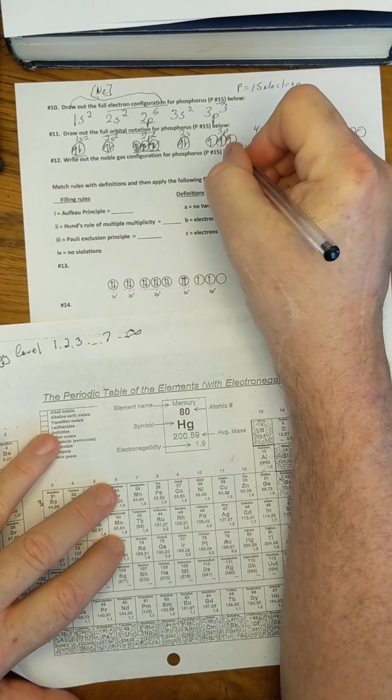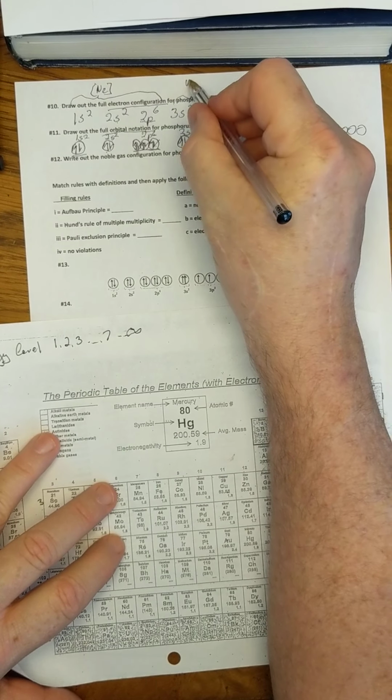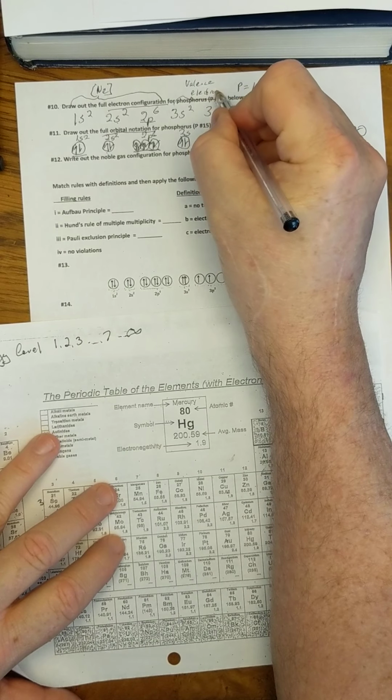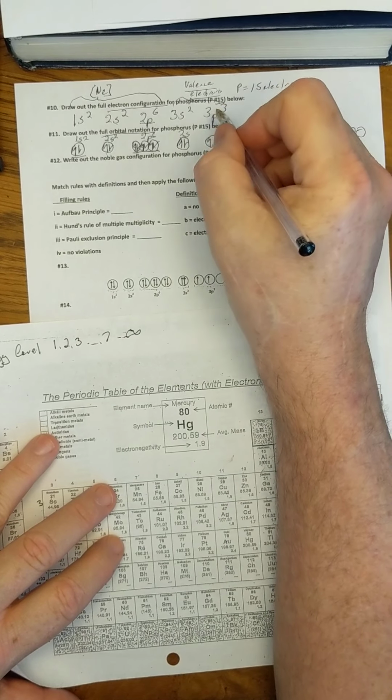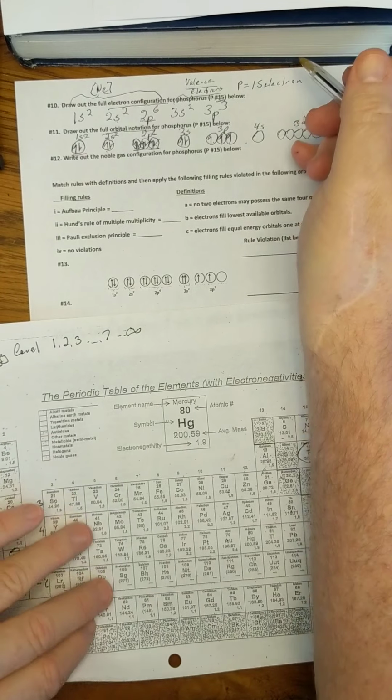And that will look like phosphorus. These are called your valence electrons. These are the outer shell electrons that are lost, gained, or shared in a bond.